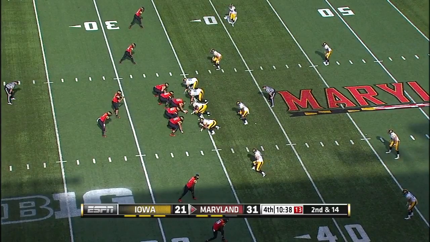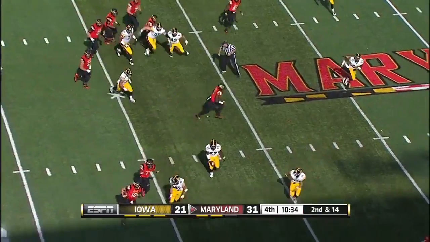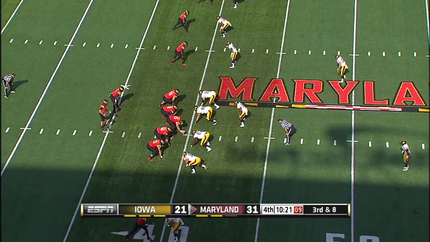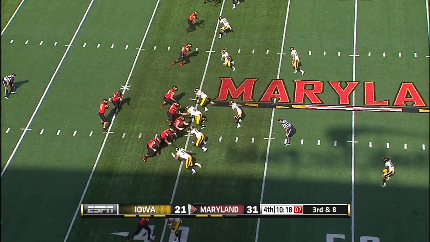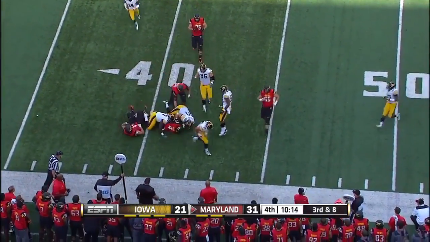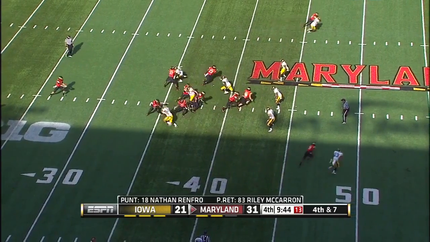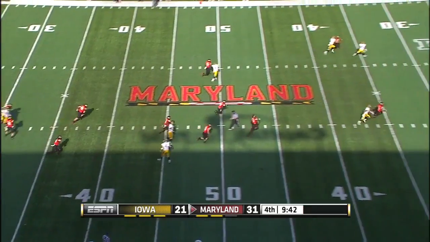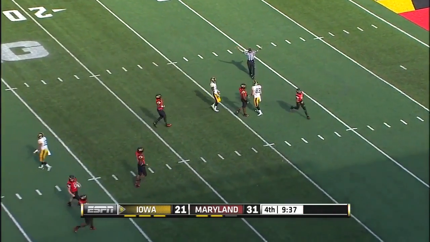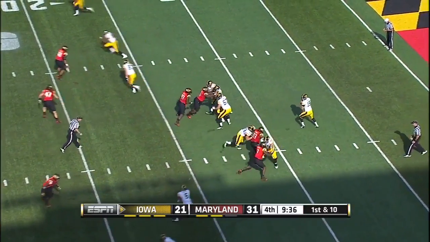Brown, the sophomore from Baltimore, offset in the backfield. The quarterback keeps it. And C.J. Brown shoved out of bounds. Run it to the short side. Wes Brown to the 4. Just to get that kick away, and McCarron with the fair catch. Nice job of getting out of the pocket when it's time to throw the ball.